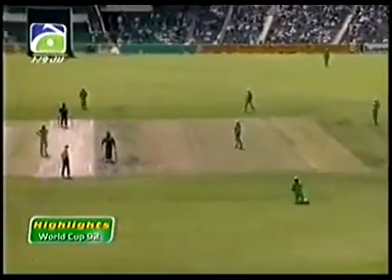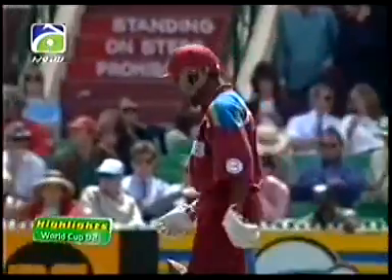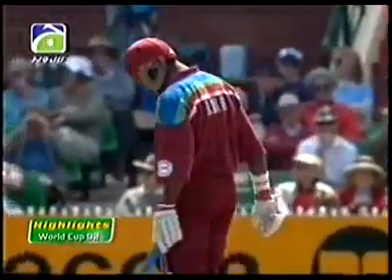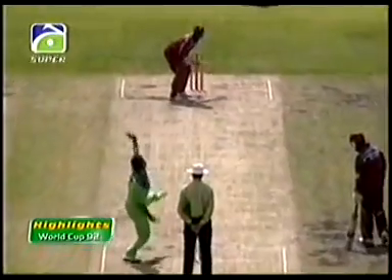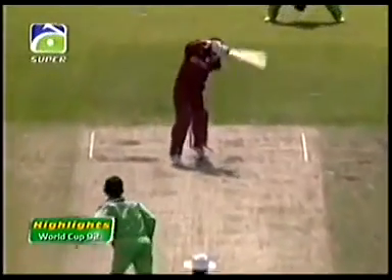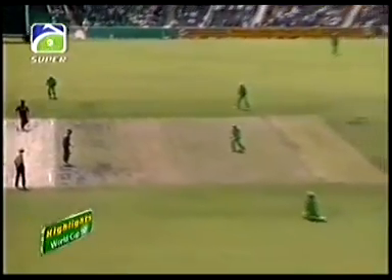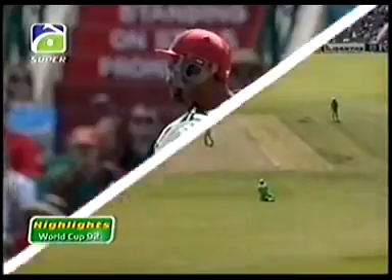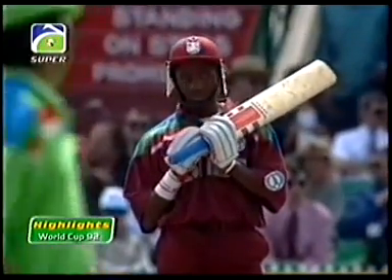Just short. Rather loose shot from Brian Lara, almost carried to the mid-off fielder. Yes, he hit that pretty well, Brian Lara. But hitting it on the rise, he got it in the air, and mid-off probably could have done a little bit more. Didn't really move towards the ball.